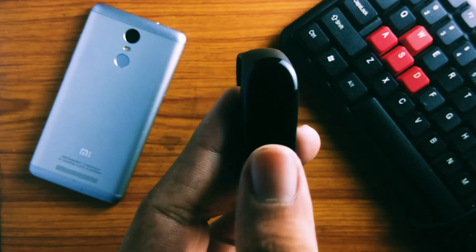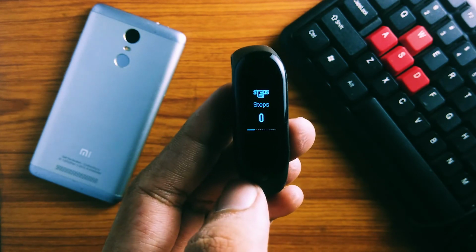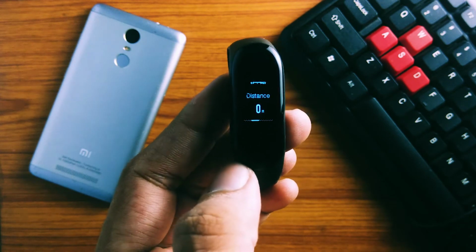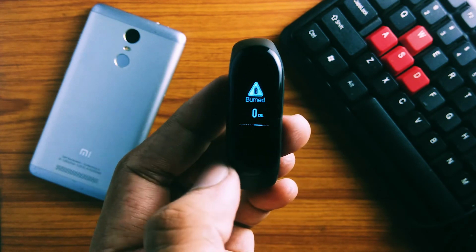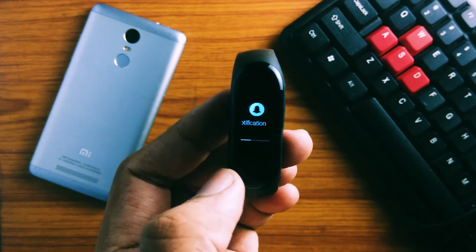Swipe up from the home screen, we have steps and distance as simple text highlighting their purpose. Calorie has salt symbol and battery remains stock. Next we have notification as Snapchat icon. Treadmill exercise remains stock.